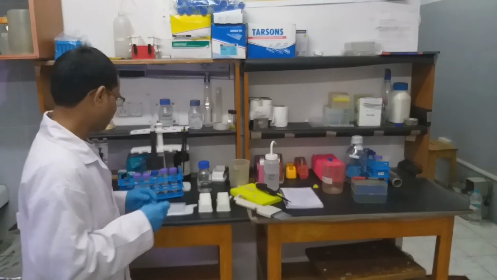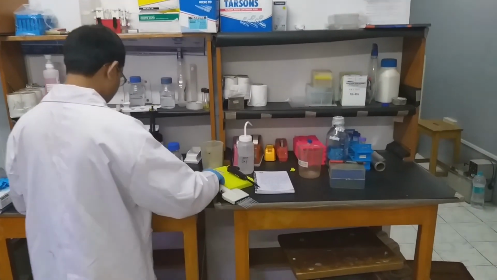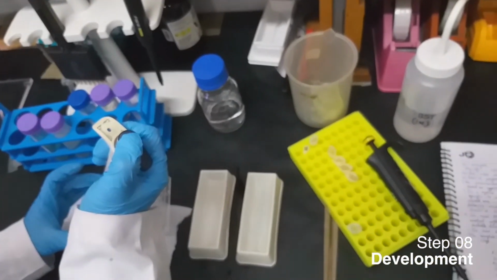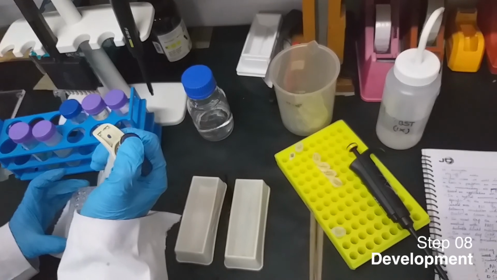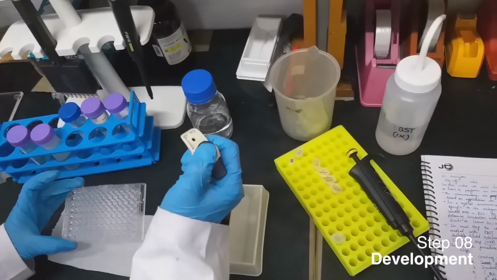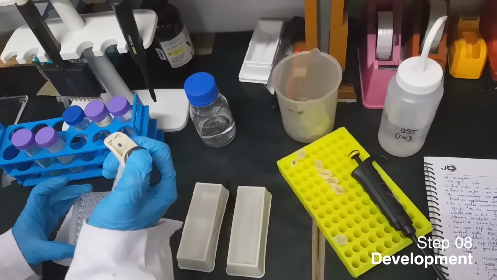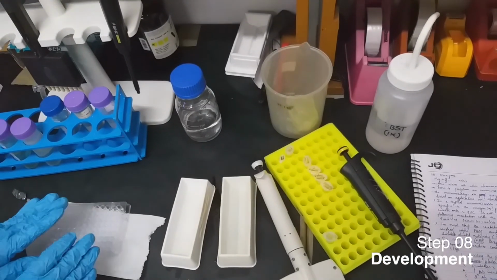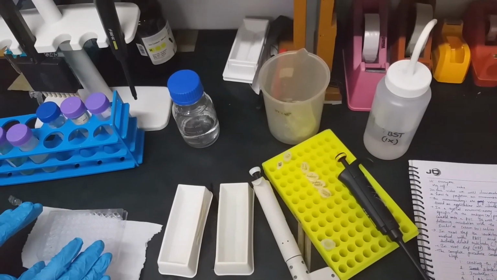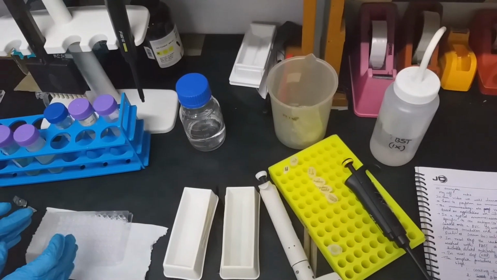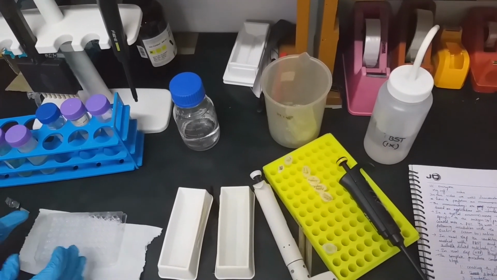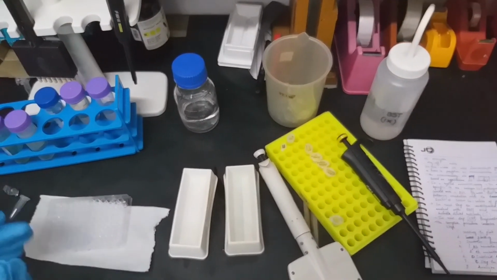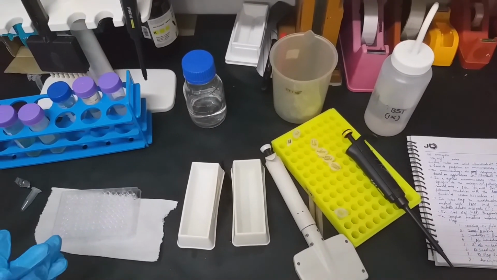So we will dispense the substrate solution into wells. Once the dispensing is over, we have to keep at room temperature for some time until we can see a visible blue color. Once the reaction is over, then we have to stop the reaction with 2 normal HCl or sulfuric acid.